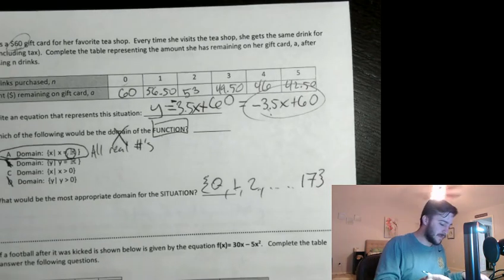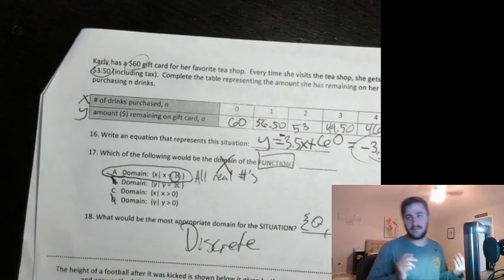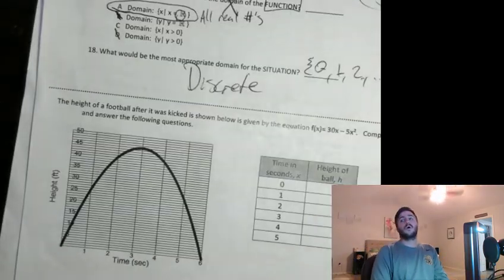All right. Also, this is discrete, okay? Just throwing it out there. Last one. Is that really the last one? Okay, good. Oh, this is long.